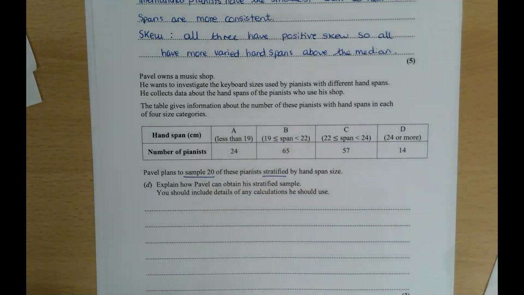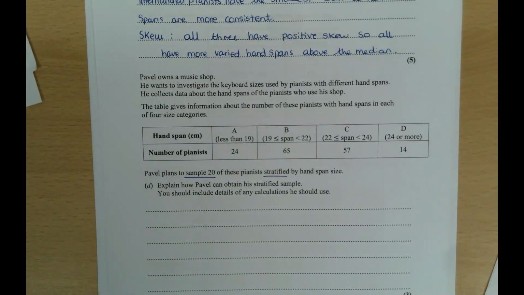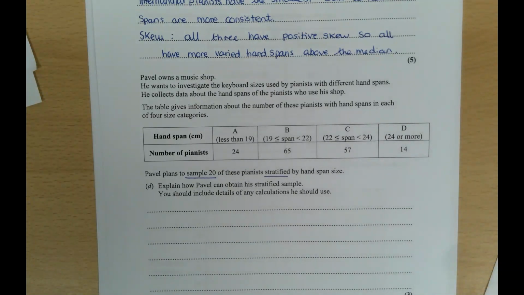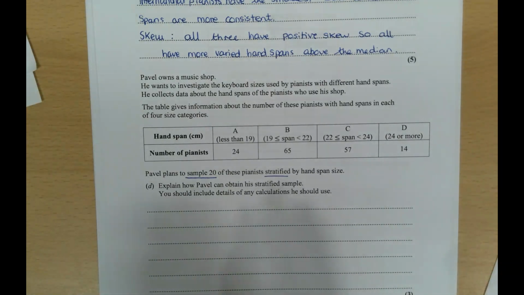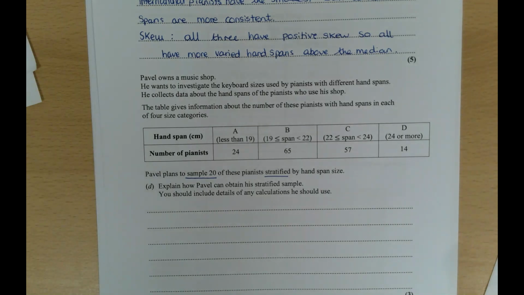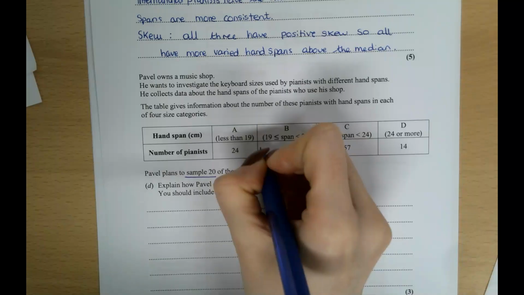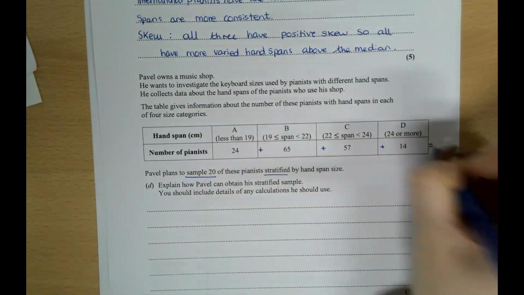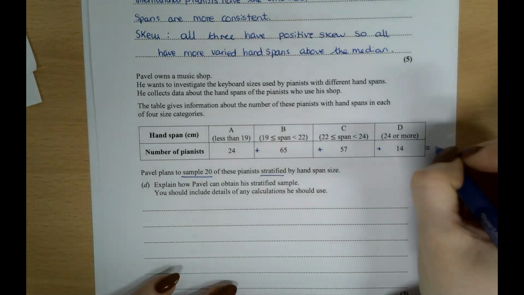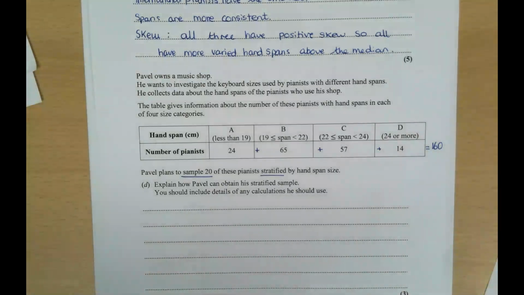So remember, stratified sampling is where our population is split up into clearly defined strata, into these groups, and we want to sample proportionately. So if half of our population is children, then I need to make sure that half of my sample is going to be children. So similarly here, we need to work out what's the total number of pianists that he's sampling from? And that total, if I add all of those up, is 160.